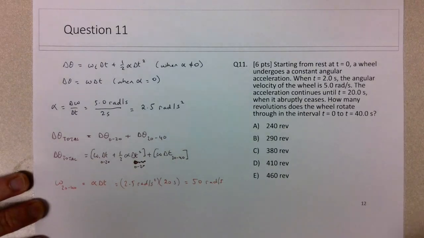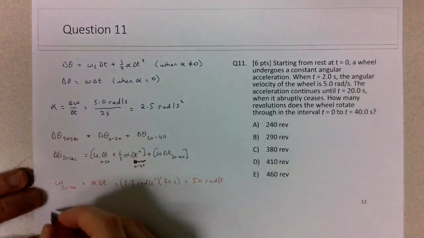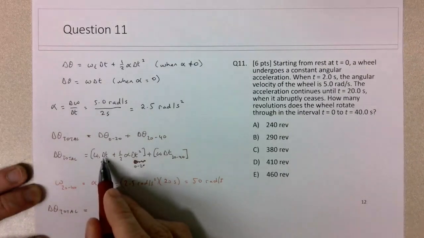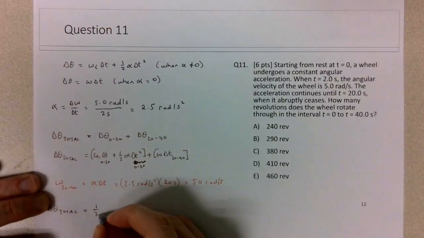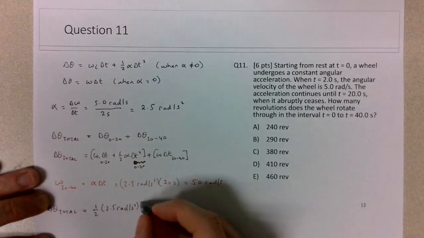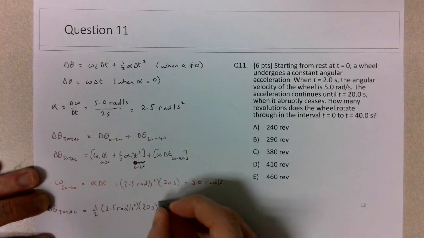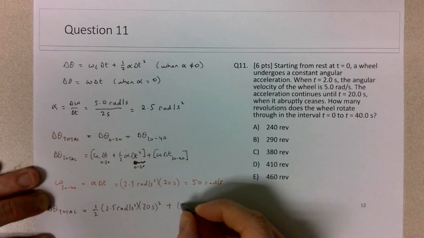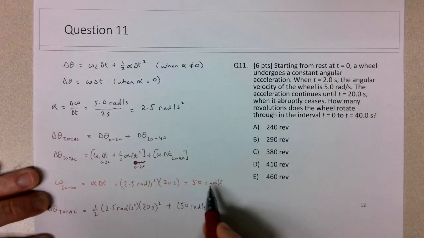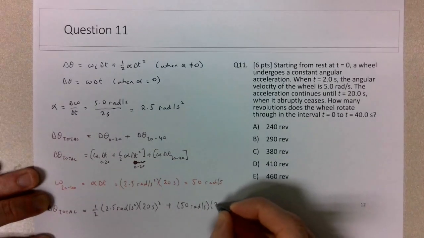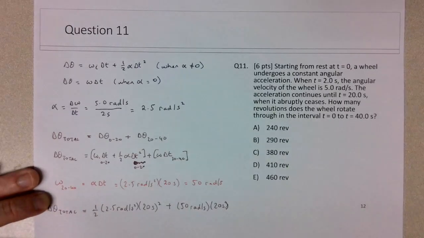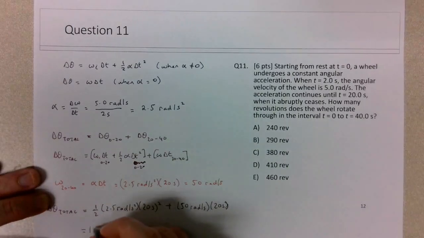So just to finish up the question, we now can complete here our delta theta total. Omega I is 0, so we don't need to include that term. So I just have 1/2 of 2.5 radians per second squared, so that's a half alpha times the first 20 seconds, all squared, plus this 50 radians per second, the speed it has for the last 20 seconds, times the 20 seconds. And I believe this should give you 1500 radians.